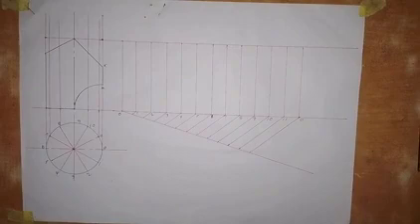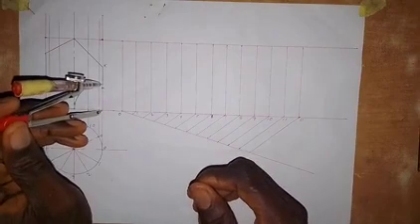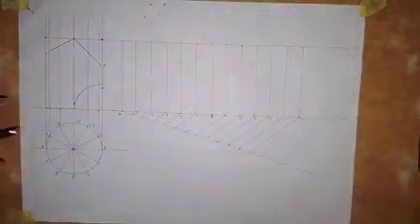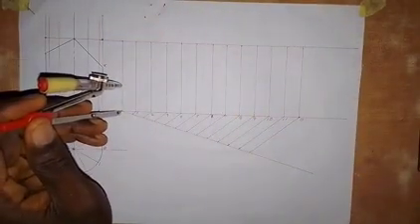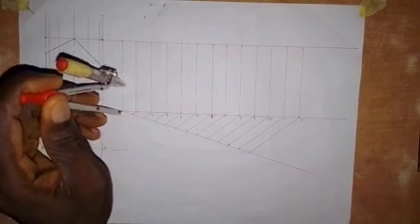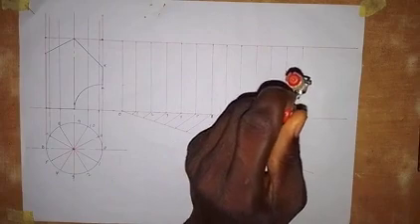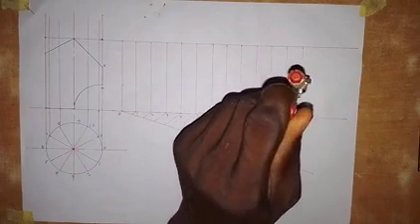Okay, so we take the distance from here to this point. We put it on 0, and we make an arc here on 0, and then we also come to this point 0 and make an arc here. So we have done that.